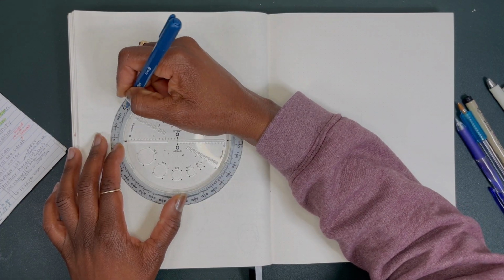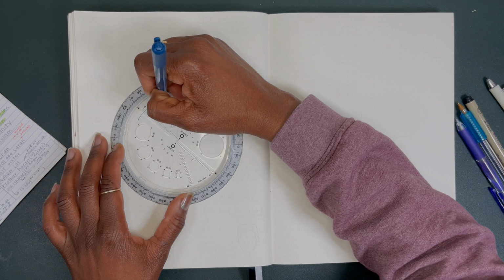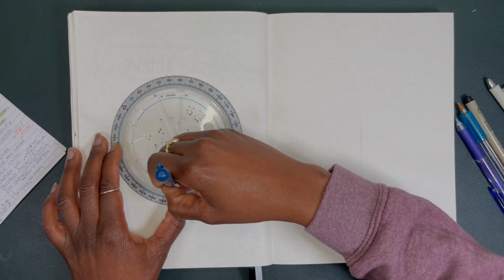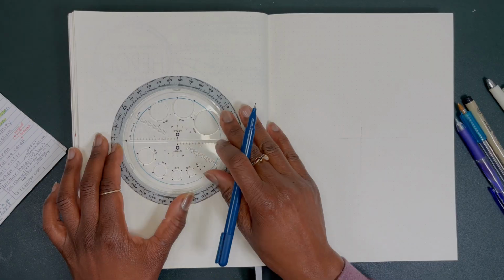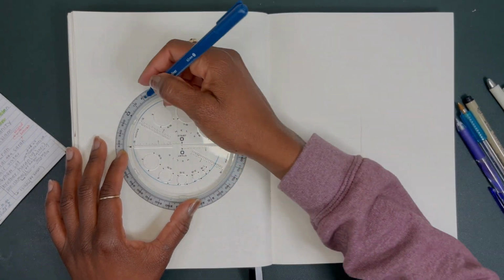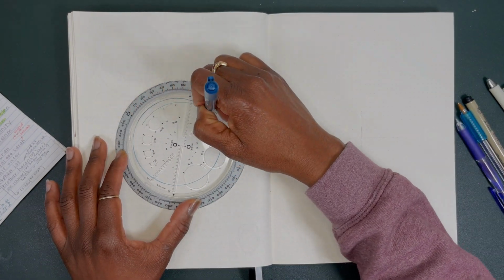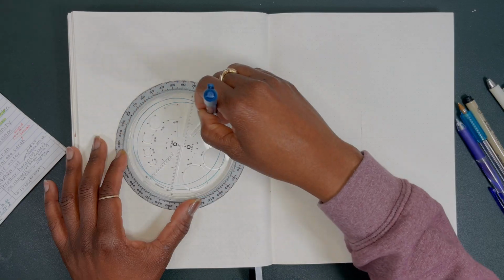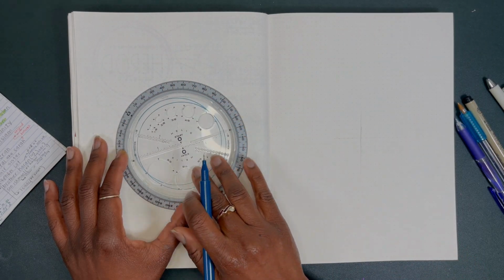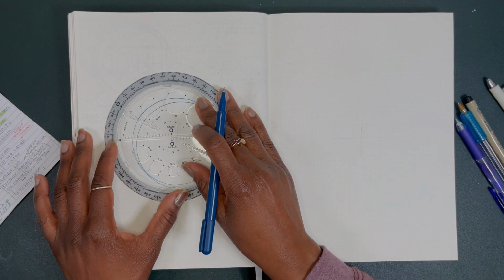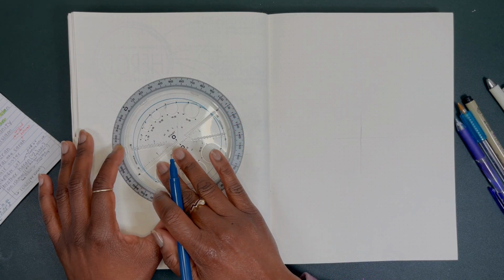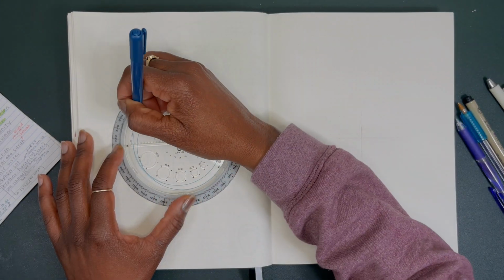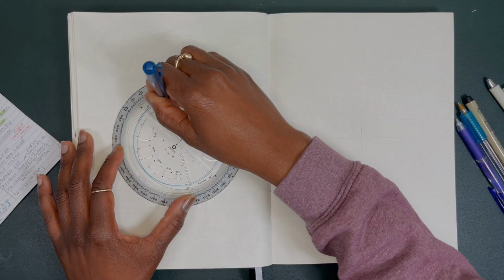So I'm going to go ahead and draw out my circle. The only reason why I do a bunch of lines is I just like the design of it. That's the only reason why there's just a lot of lines. To me, it looks cool. Sometimes I like to see where the line is going to go before I actually do the circle.